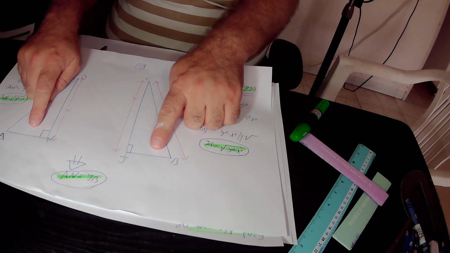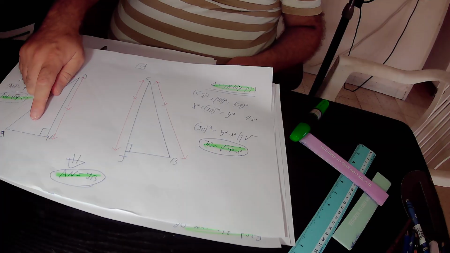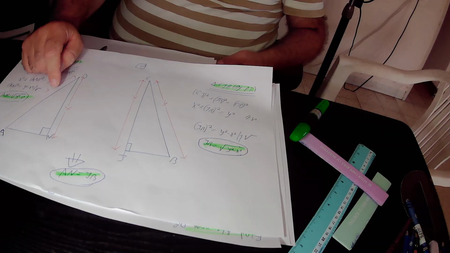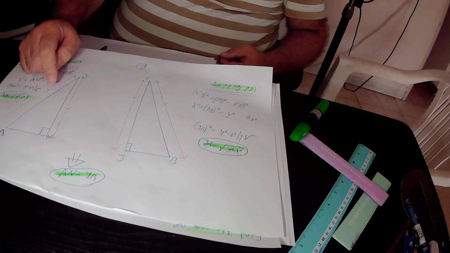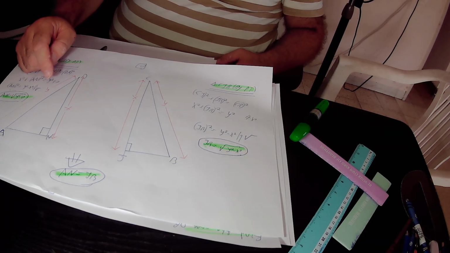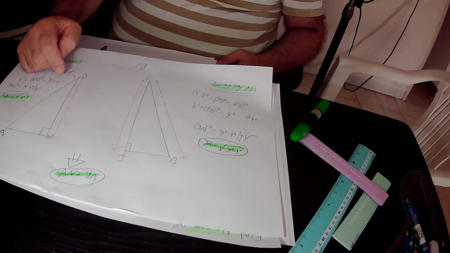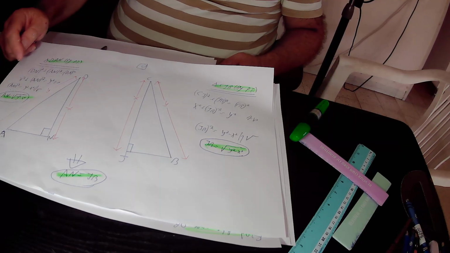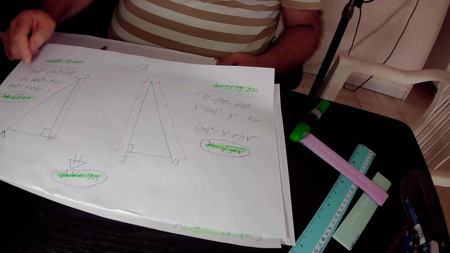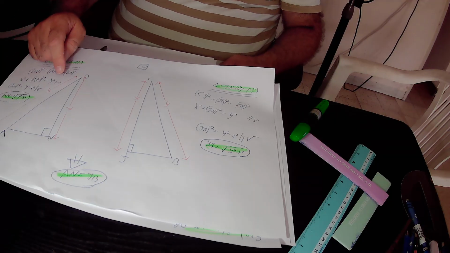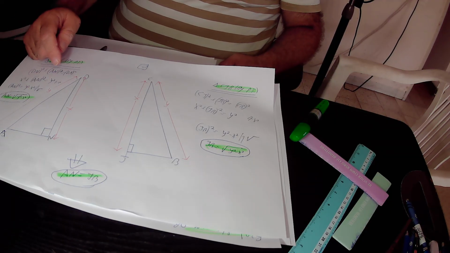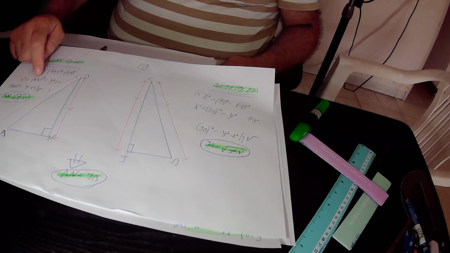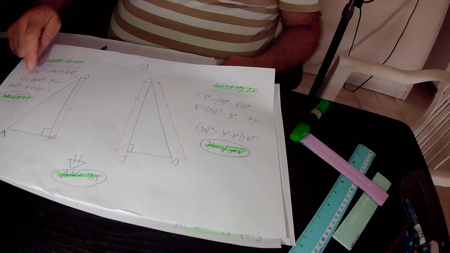And finally, why are those 2 sides equal to each other? Here we implemented the Pythagoras theorem on this right triangle DNA. According to the Pythagoras theorem, in any right triangle, the square of the hypotenuse equals the sum of the squares of the perpendicular sides. So in this right triangle DNA, DA squared, that is the square of the hypotenuse, equals DN squared plus NA squared. So y squared equals x squared plus NA squared.